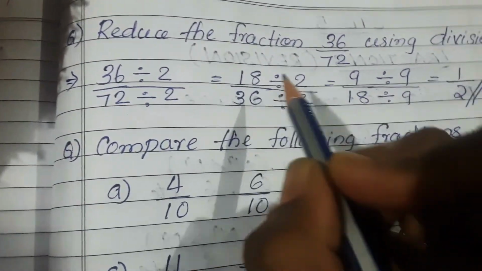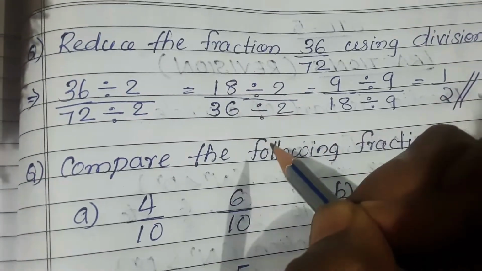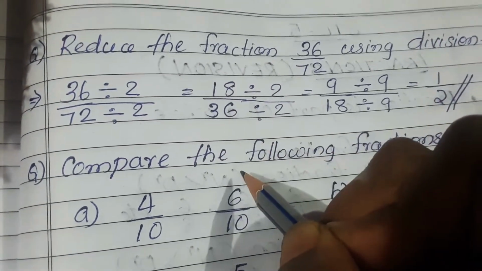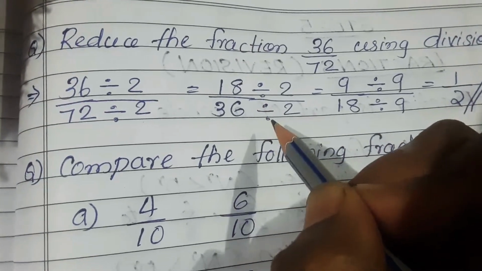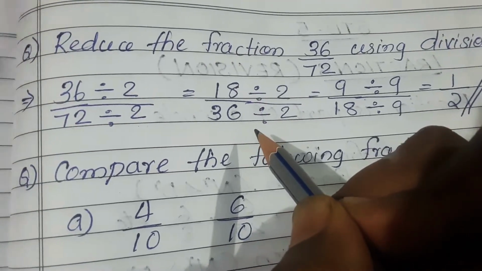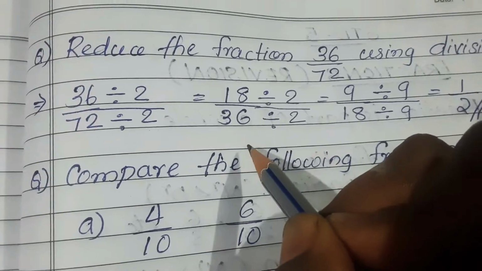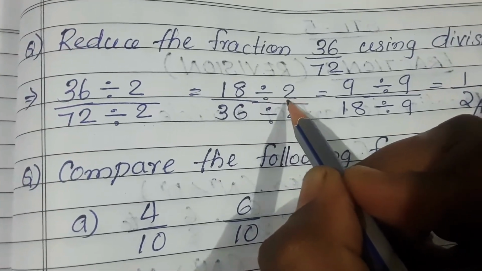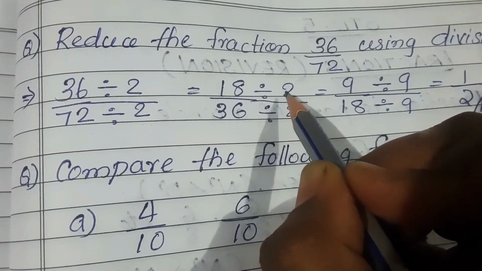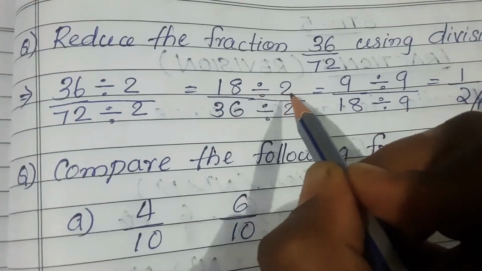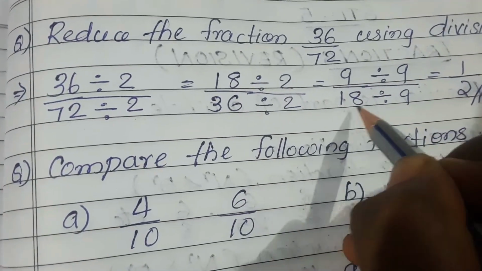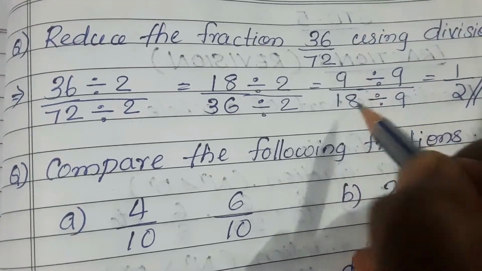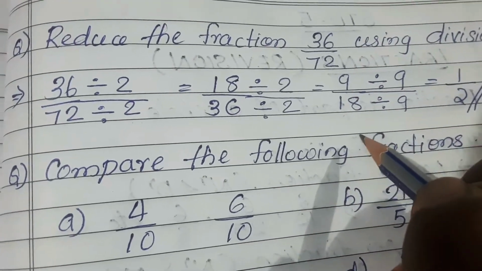Okay children, now 18 by 36, this is not in the lowest form because 18 and 36 both can be divided again by using which number? By using 2, isn't it? So you can apply 2 again, that is 18 divided by 2 is 9 and 36 divided by 2 is 18. So we got 9 by 18 as the next fraction.